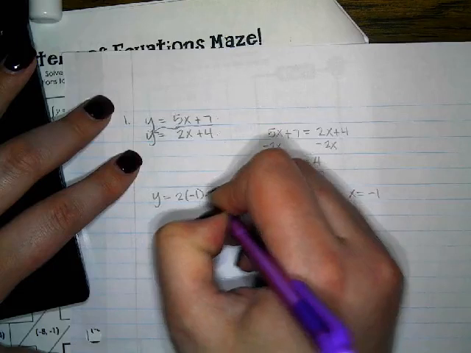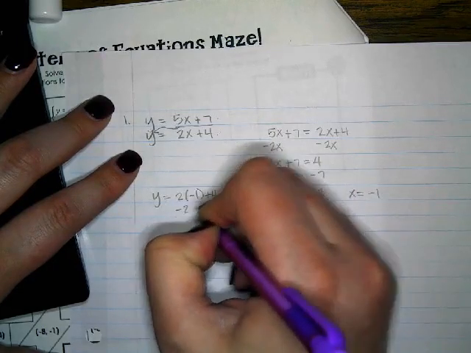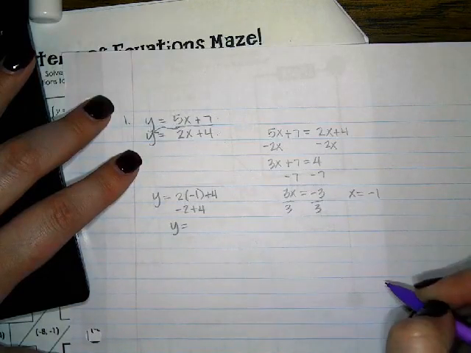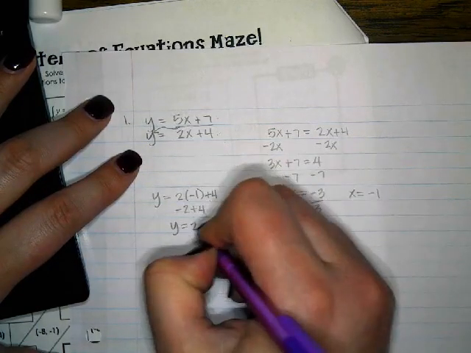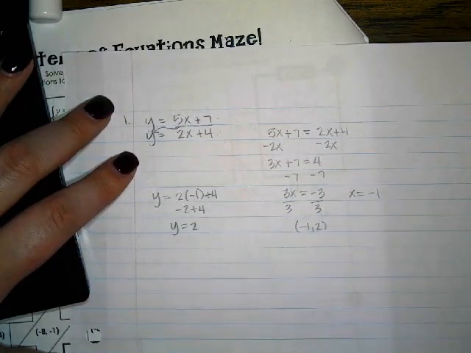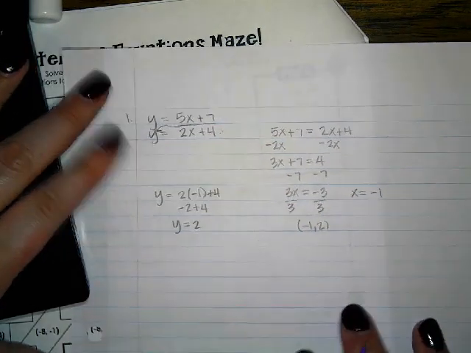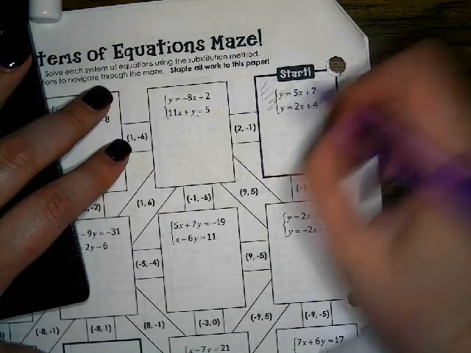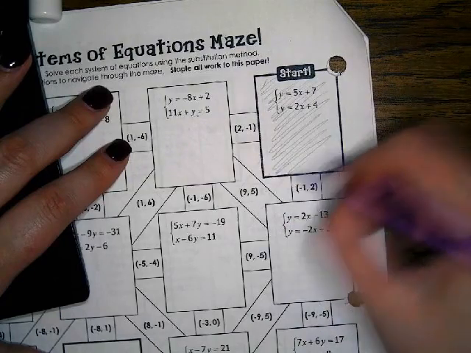That's -2 plus 4. So y equals 2. So my solution is -1, 2.